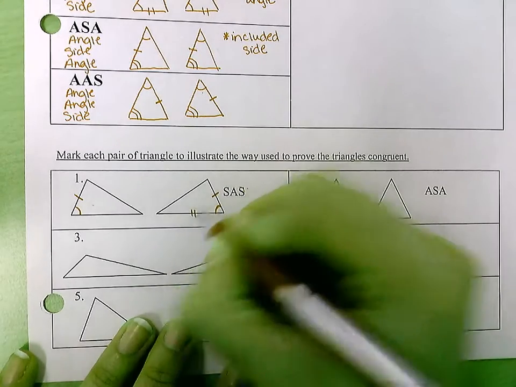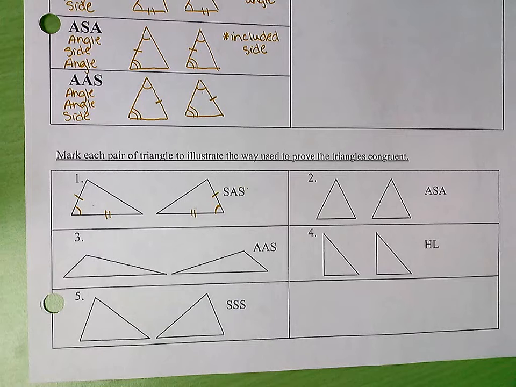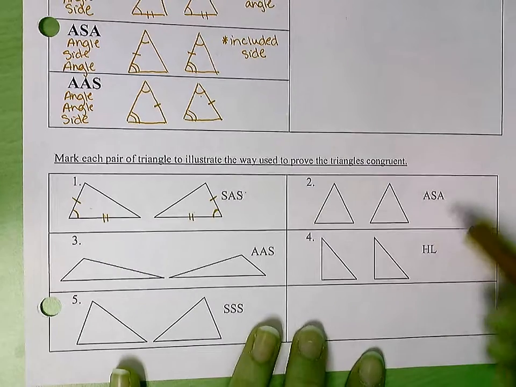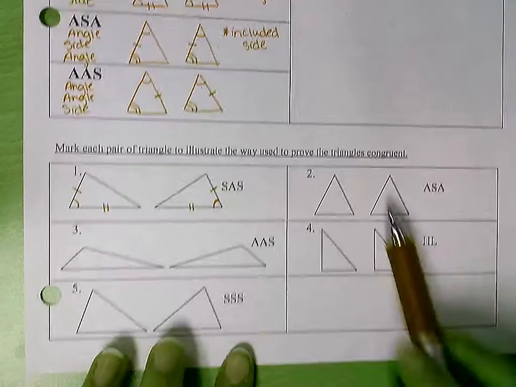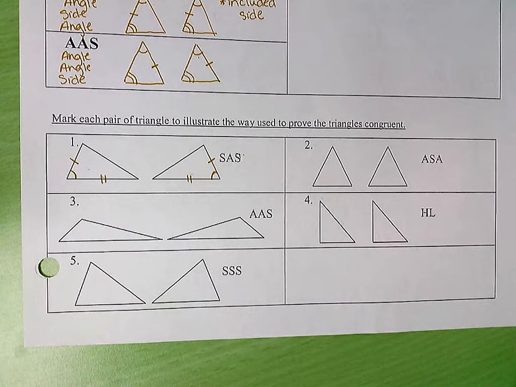For side angle side, again, you need an included angle. That means that angle has to be between those two congruent sides. Okay? Angle has to be between those. Does that make sense on what you're doing for these problems? You're marking your picture to make that congruency statement true. I want you guys to mark the rest of them. In your groups, mark the sides and angles congruent given that congruency.